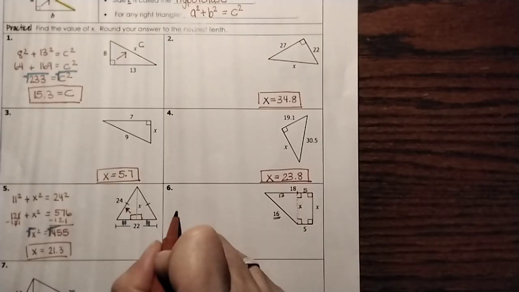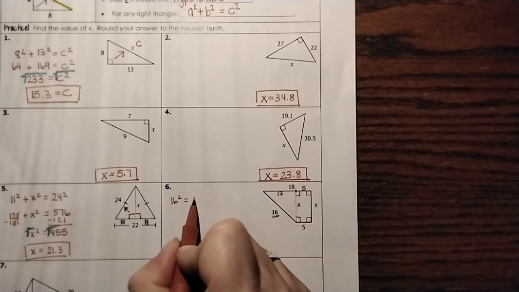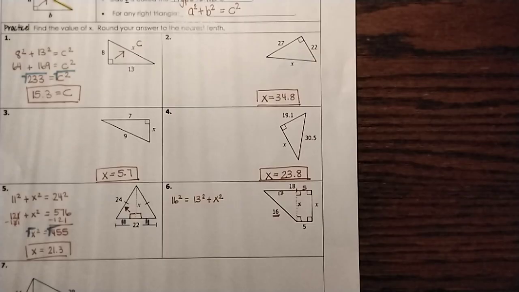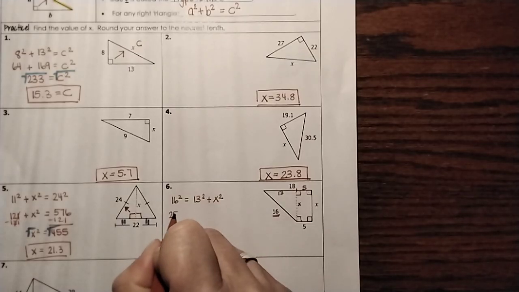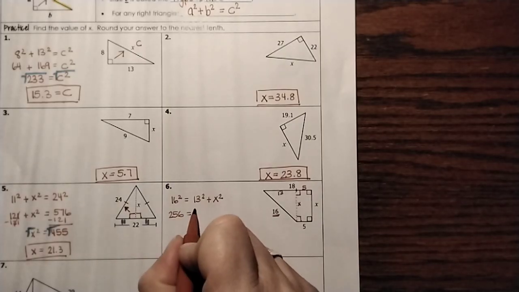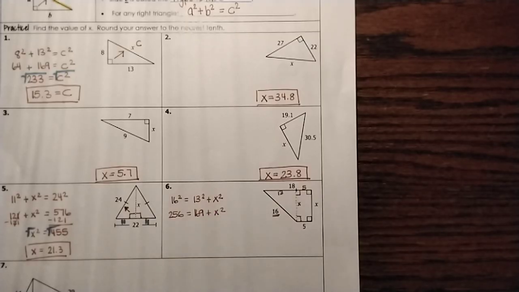So I can say that 16 squared is equal to 13 squared plus x squared. When you solve that, 16 squared is 256. 13 squared is 169 plus x squared.